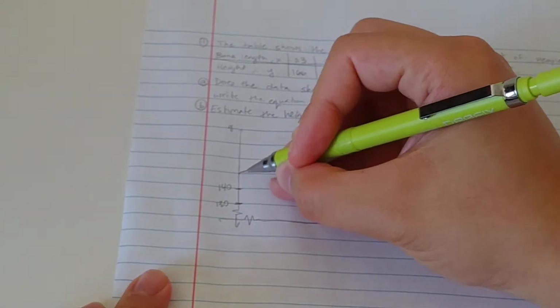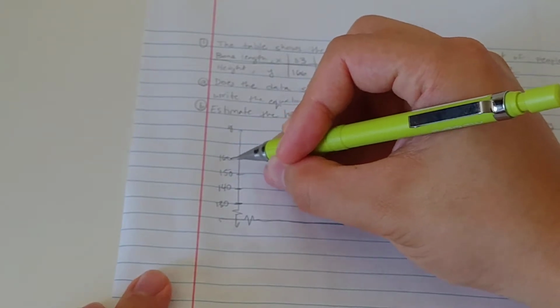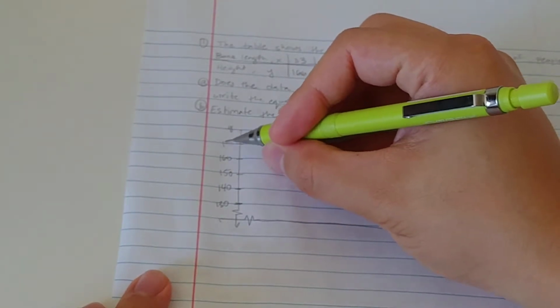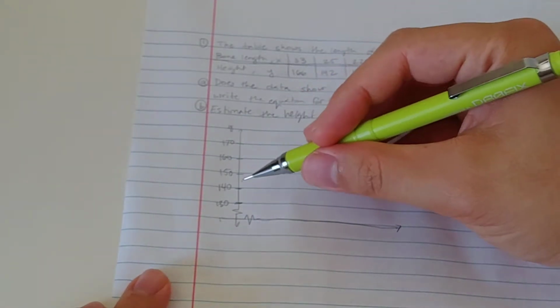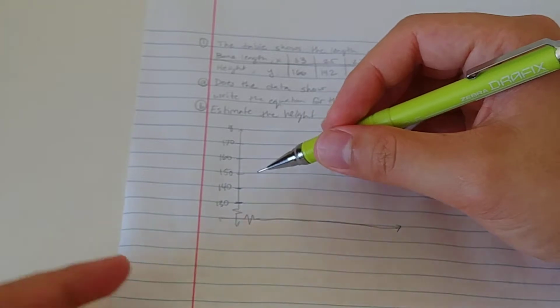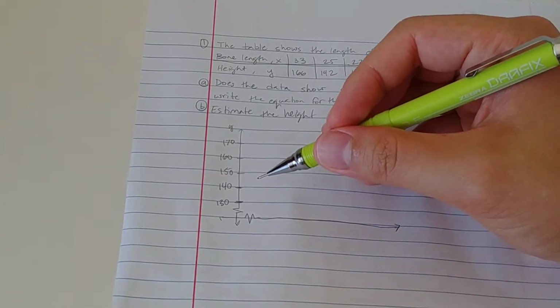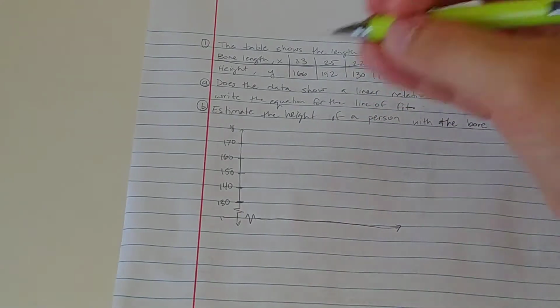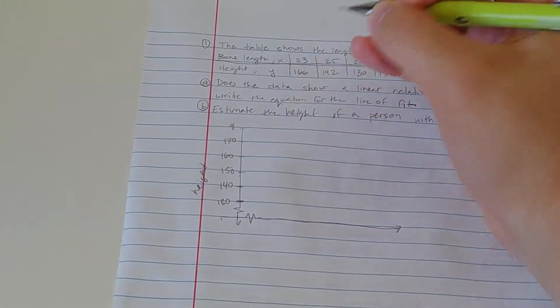So 140, 150, 160, and 170. Now you can go by 1s, but then you're going to take up a lot of space. You can go by anything else, right? But I'm just going by 10s. And this is the height in centimeters.